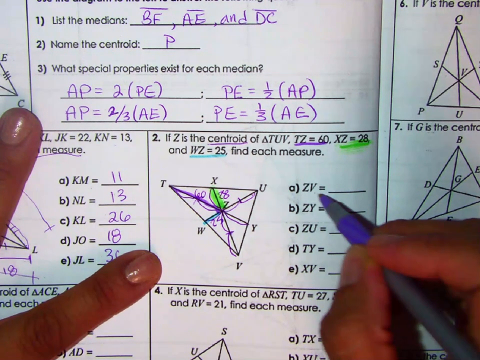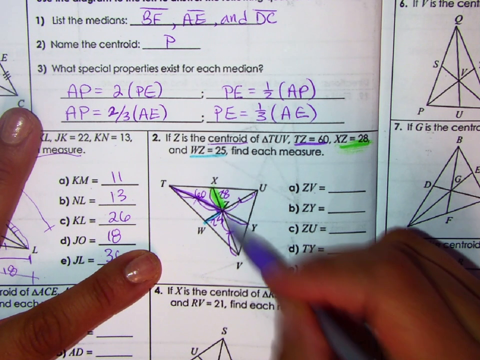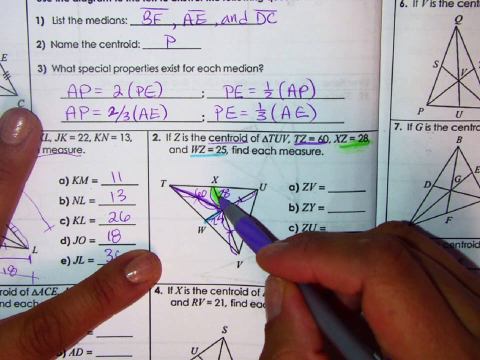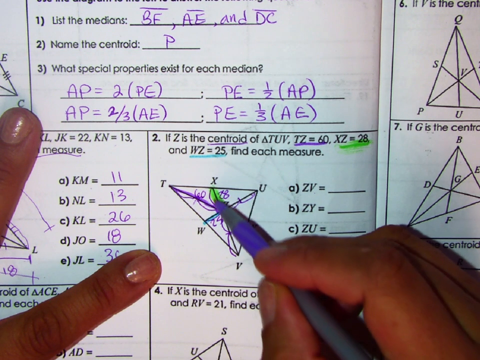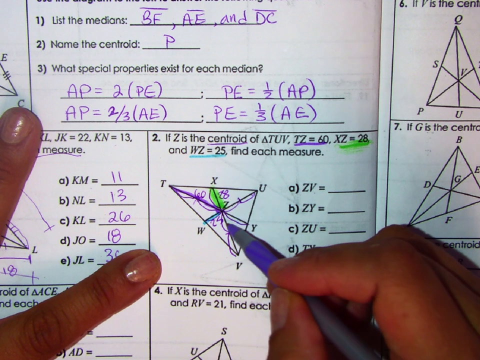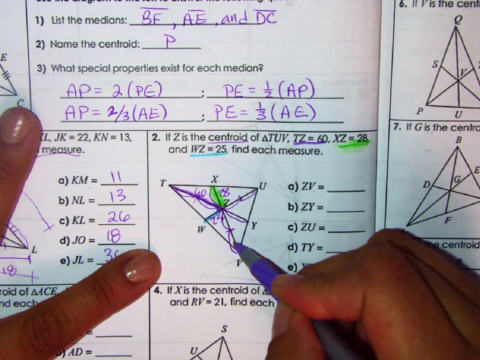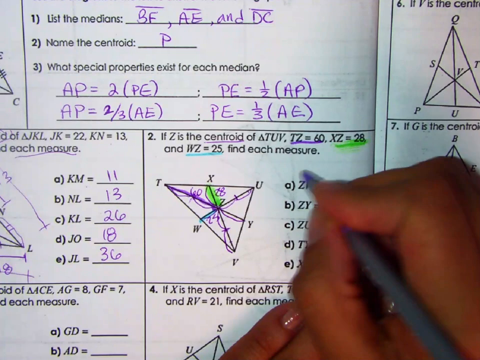So ZV, Z to V, is 2 parts of that one. So we're going to have 28 right here, and then 28 again right here. So 28 plus 28, that's 56.